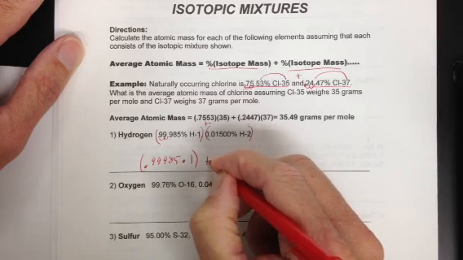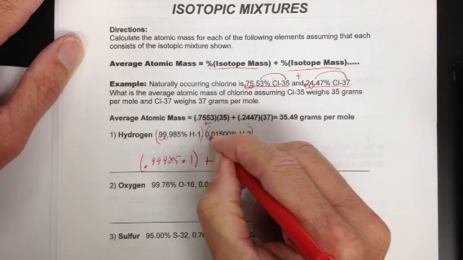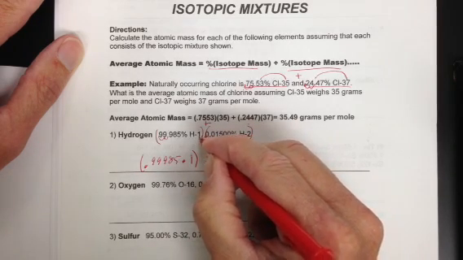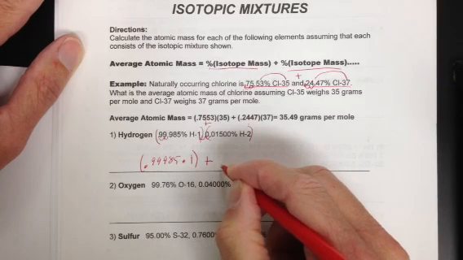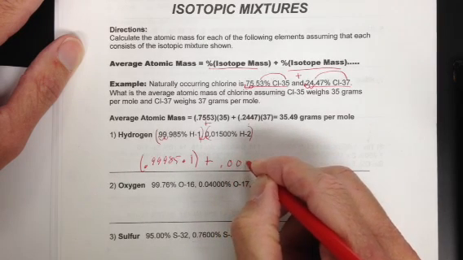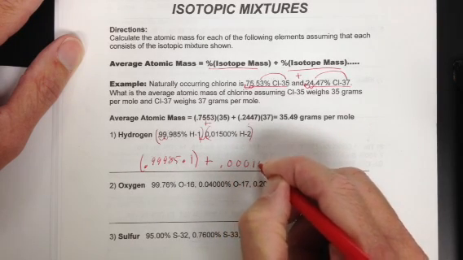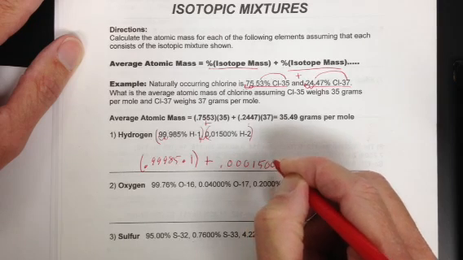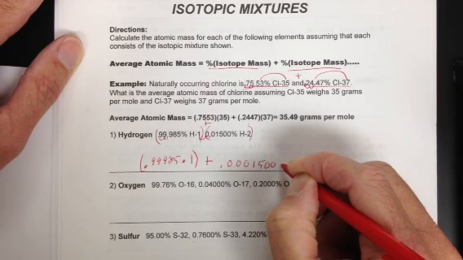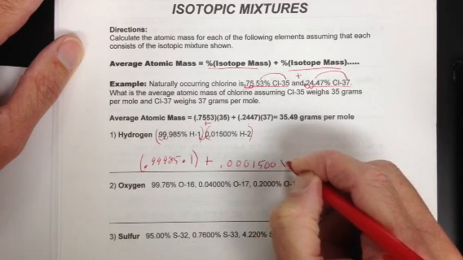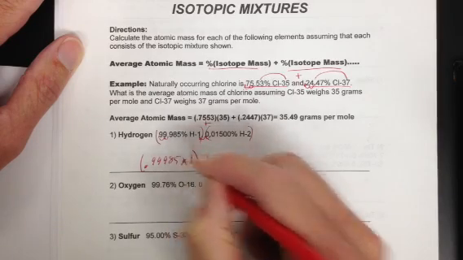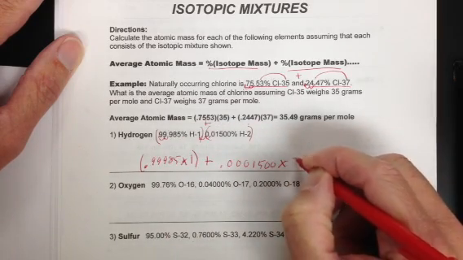That's our first problem. Then we're going to move this 2 places, 1, 2, so it's going to be 0.00015 times, I'm going to make those times signs so we can see that better, times 2.